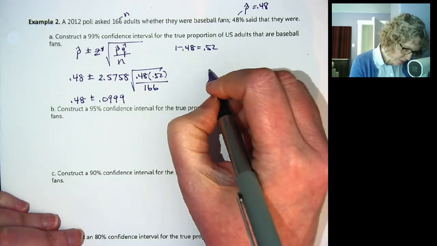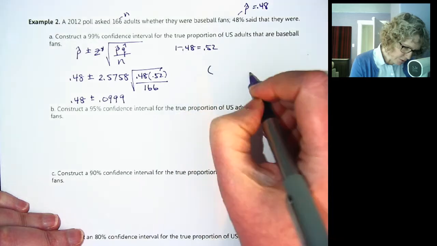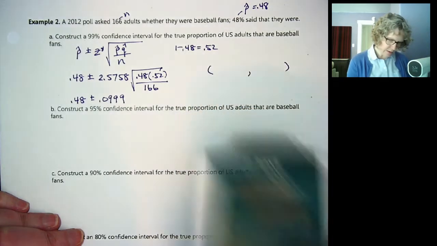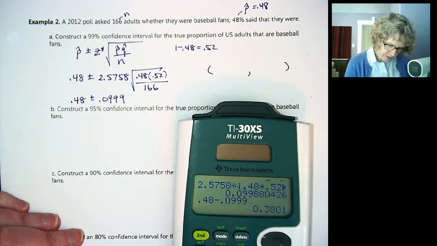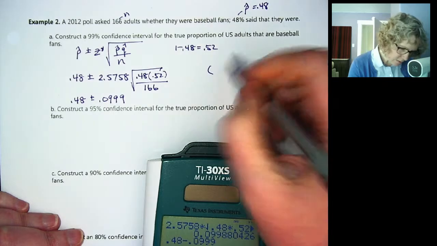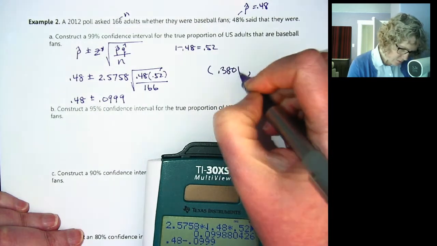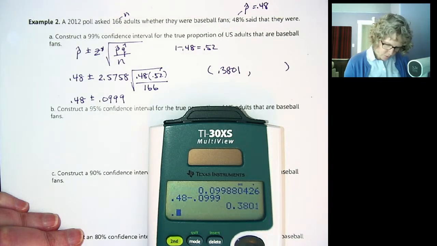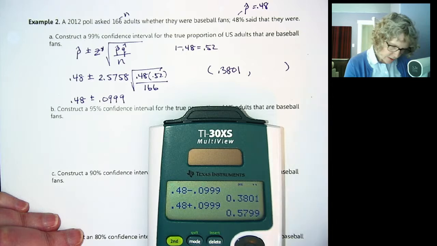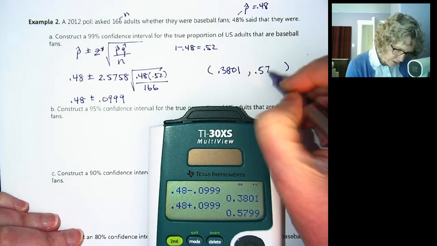So our confidence interval, remember we subtract and then we add. So 0.48 minus 0.0999 is 0.3801, and then 0.48 plus 0.0999 is 0.5799.